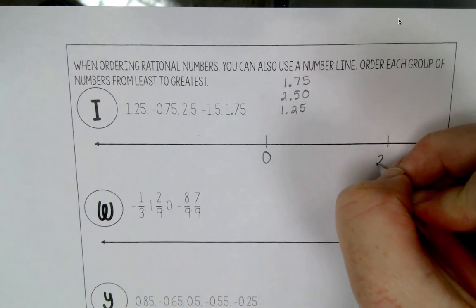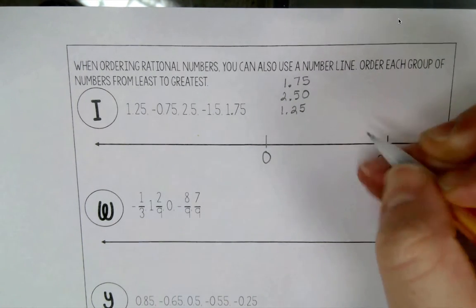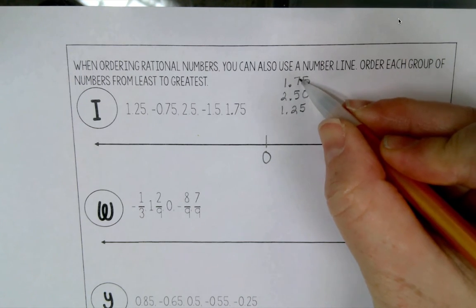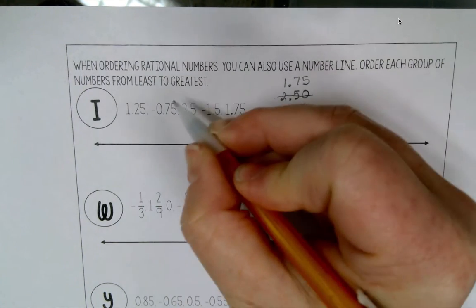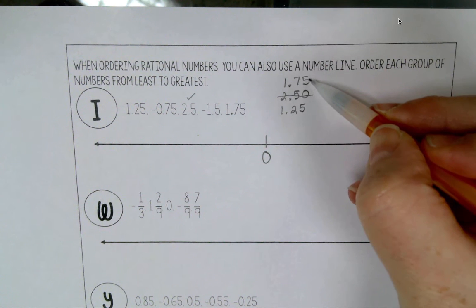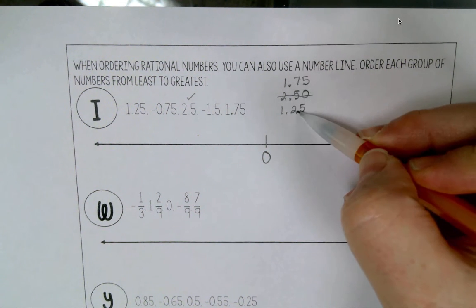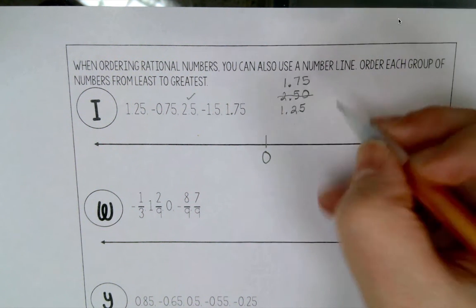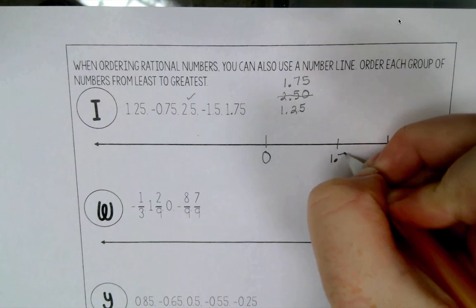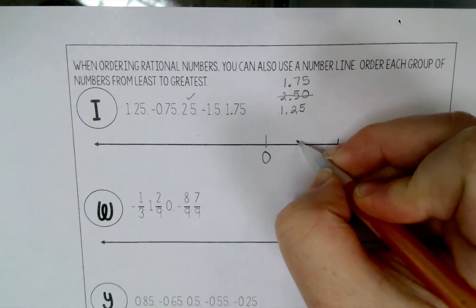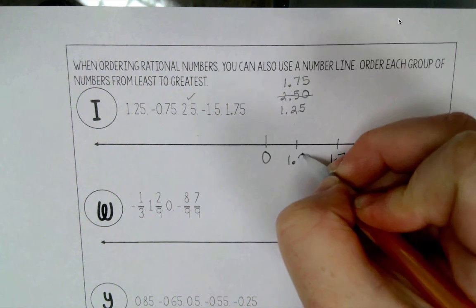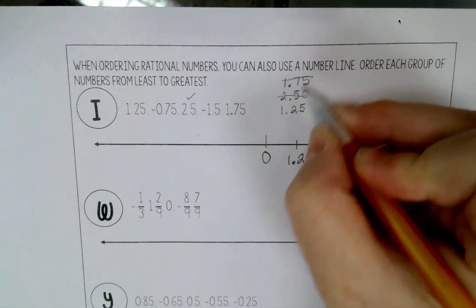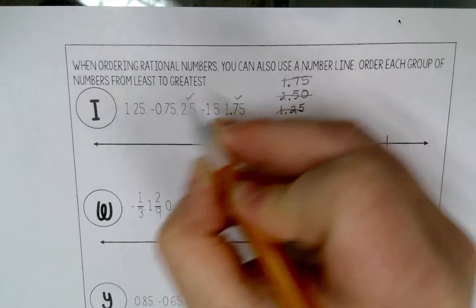So 2.5. And then I'm going to cross him out. I'm going to put a check right here. My second digit, 7 and 2, 7 is greater than 2, so I have 1.75. And then I have 1.25. I'm not too worried about spacing right now. And check that off, check that off.